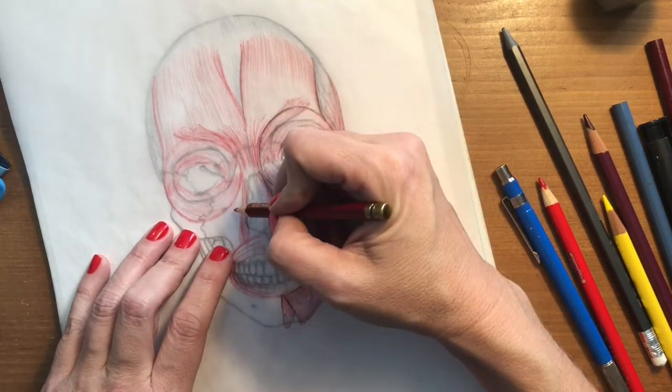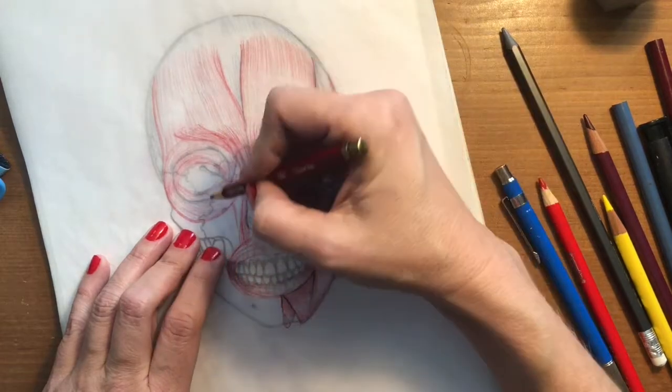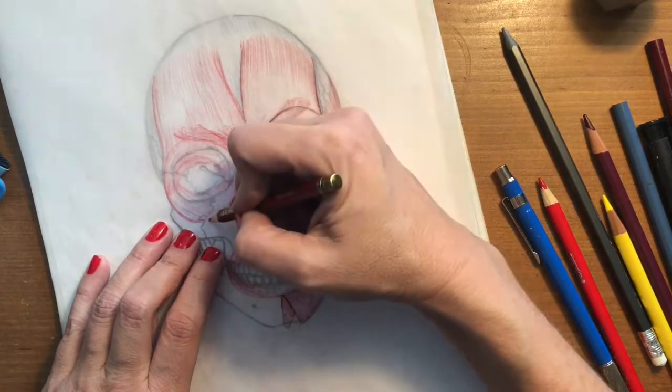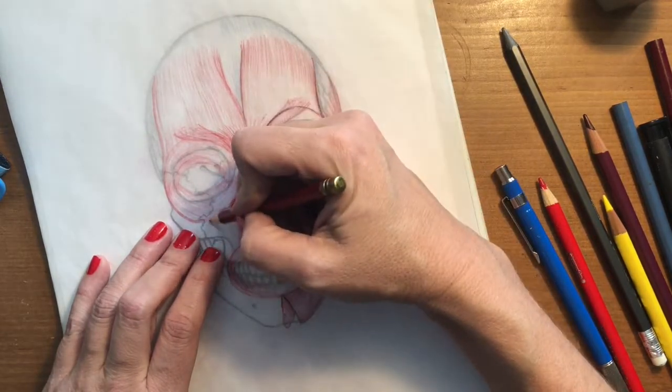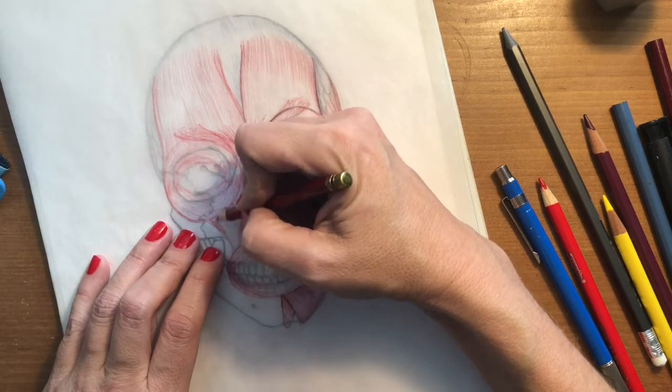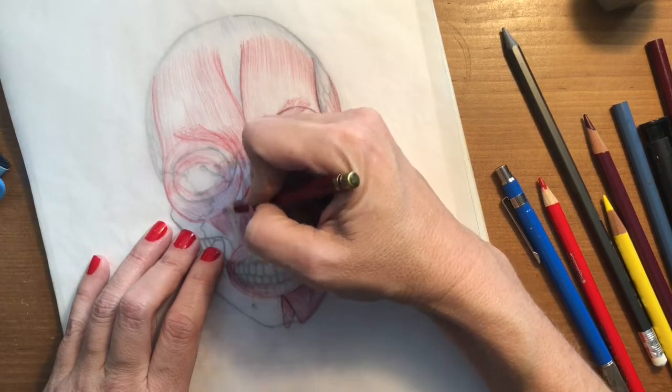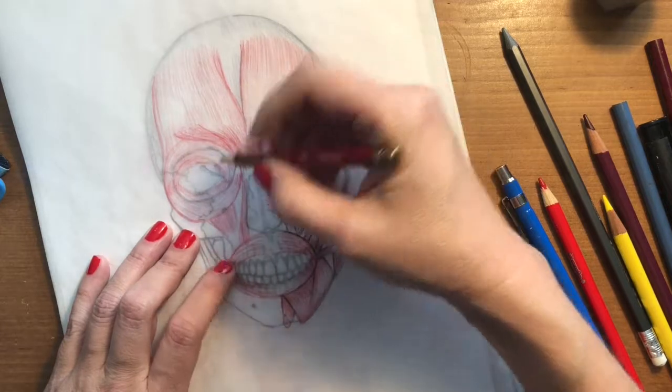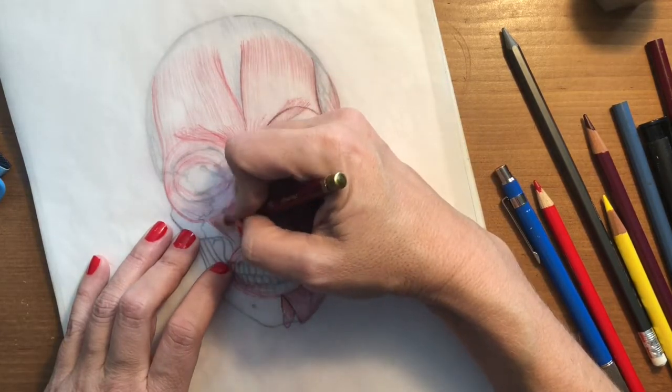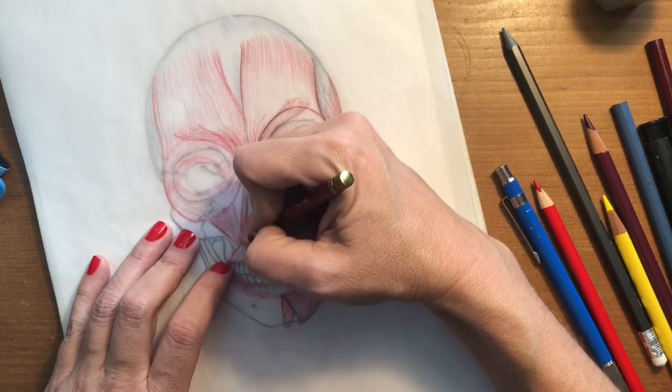It gets kind of old saying those muscles over and over. I might say mouth muscle, eye muscle, but that's what they are. And again, it inserts more medially.